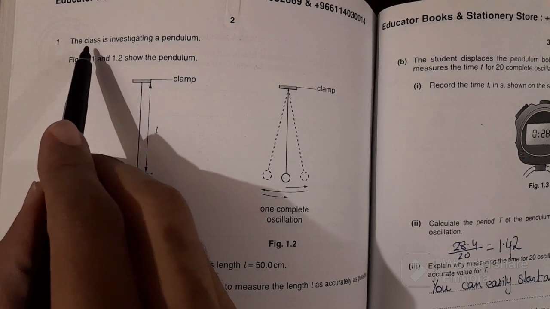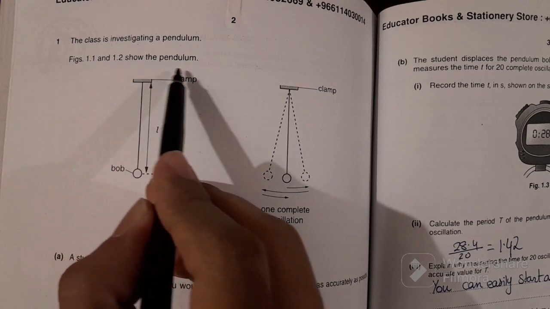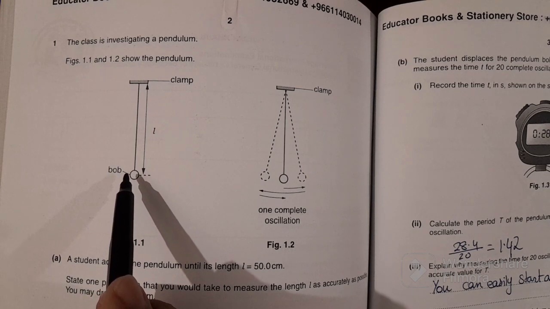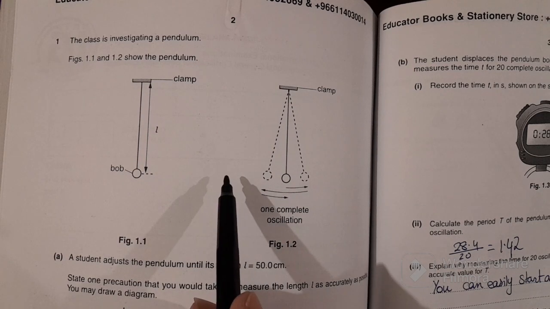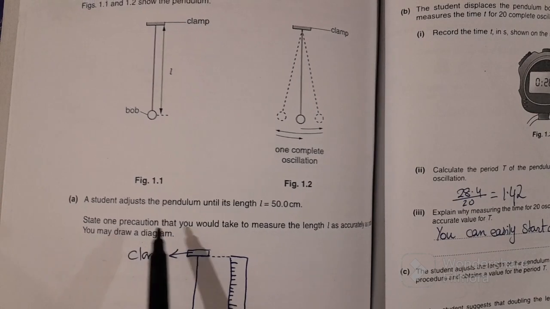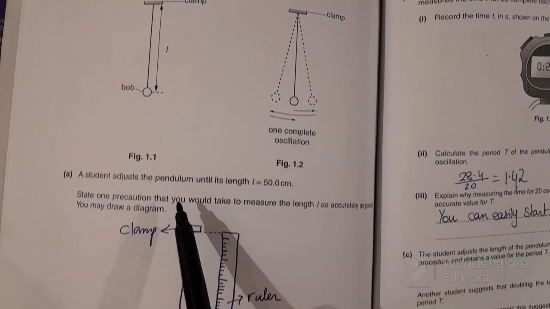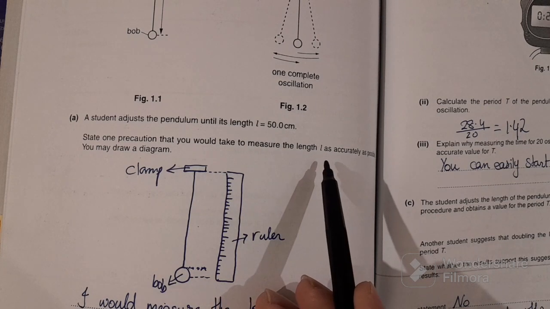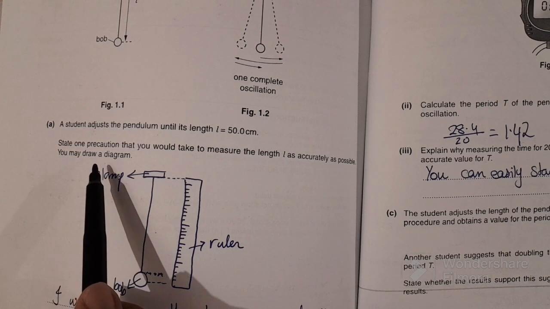Question 1 states the class is investigating a pendulum. Figure 1.1 and 1.2 show the pendulum. In figure 1.1 the bob is at its resting position. In figure 1.2 the bob is moving from one point to another point. Part A states a student adjusts the pendulum until its length L is equal to 50 centimeter. State one precaution that you would take to measure the length L as accurately as possible. You may draw a diagram.